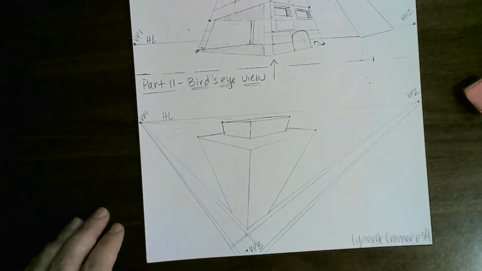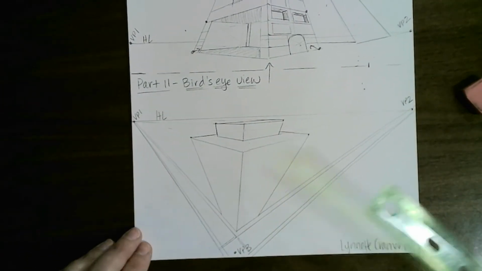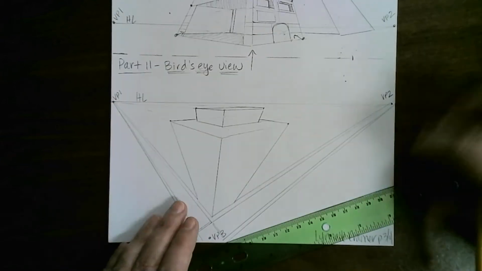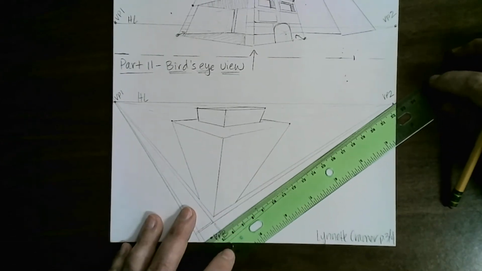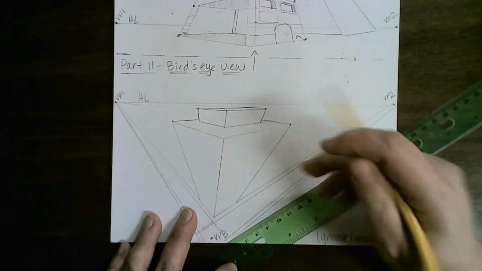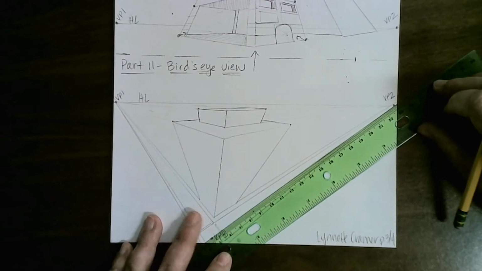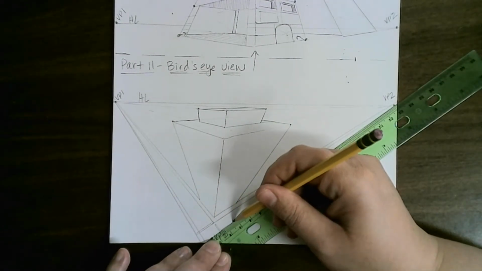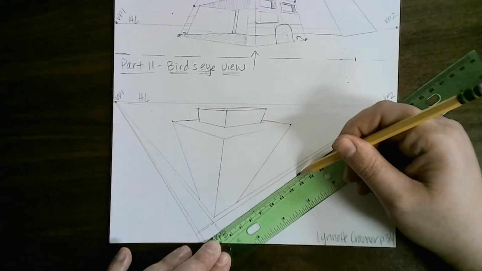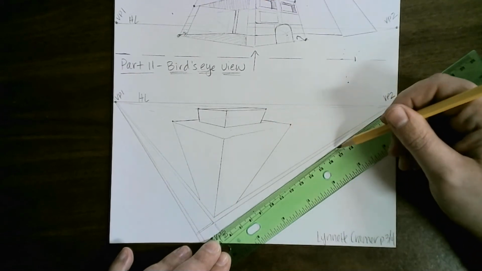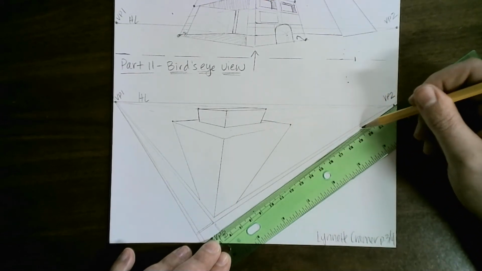Okay. So then for the little dash lines, I'd probably find a midpoint right there, and then I can use that to make them really get closer together and smaller as they get further away.